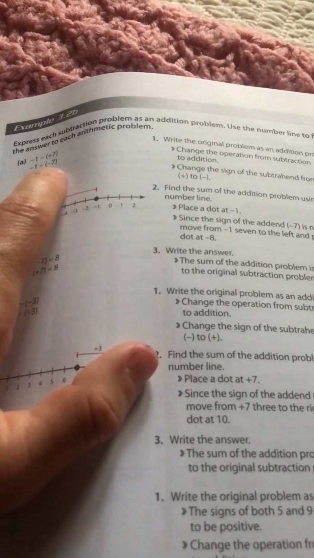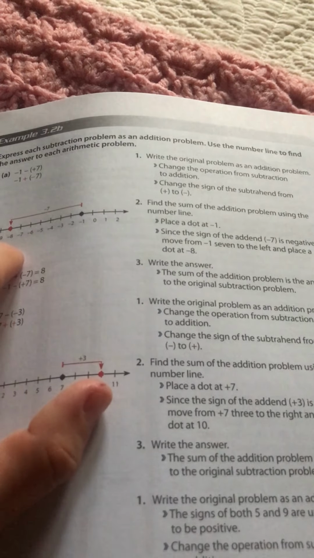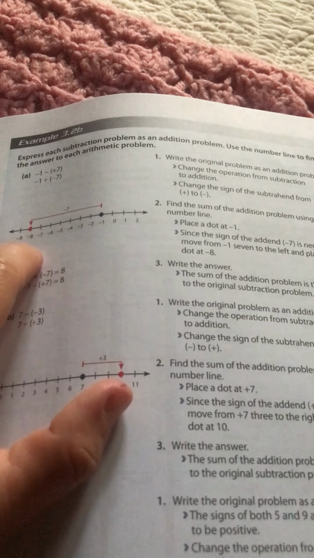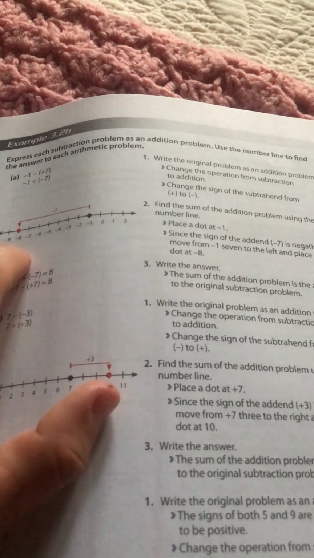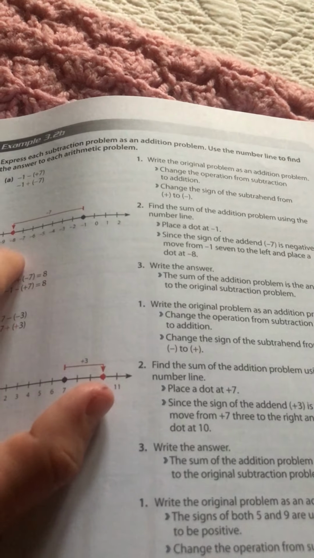Put the sign inside the parentheses. Find the sum of the addition problem using the number line. So place a dot at negative 1. That's where we started, because we started with negative 1, and went down 7 more and got us to negative 8.